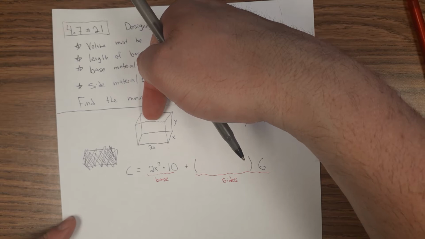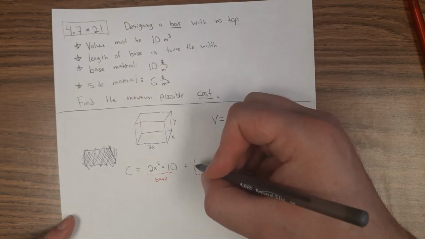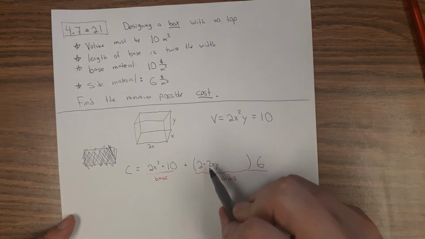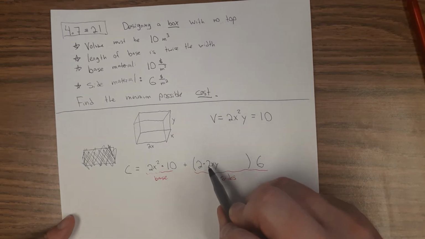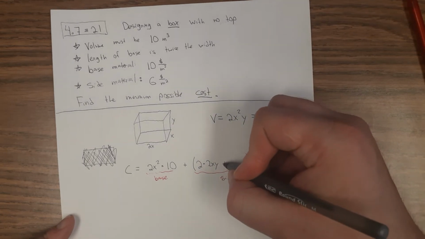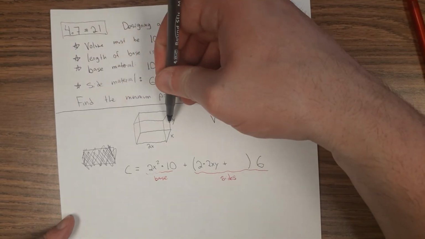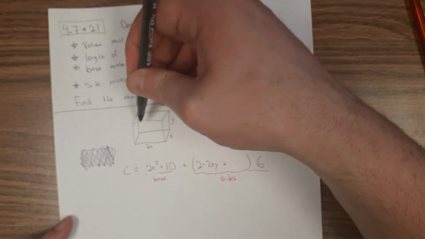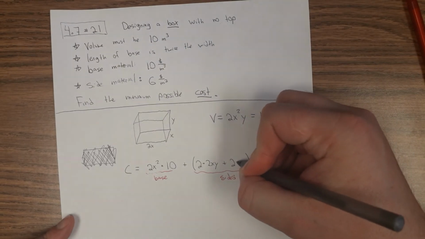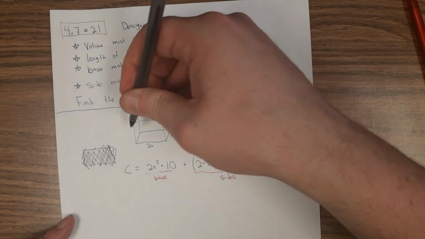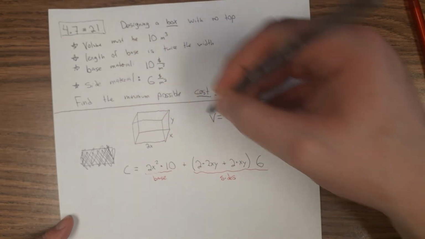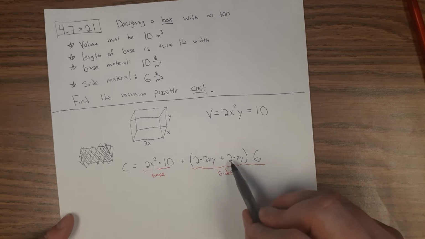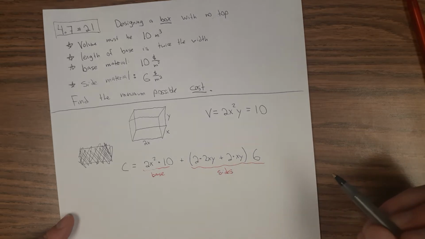The back would also be 2x times y. So this is the front and the back. The left and the right are both just x times y. But there's two of them. It's the left and the right, so it's 2 times xy. So this is the front and the back. This is the left and the right.